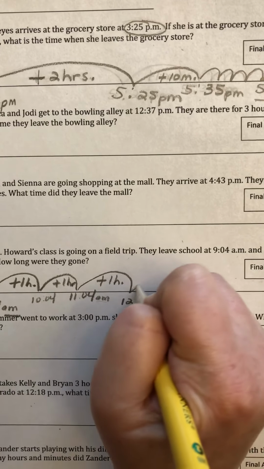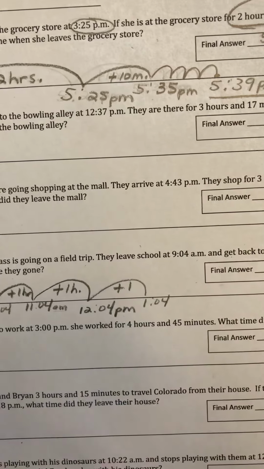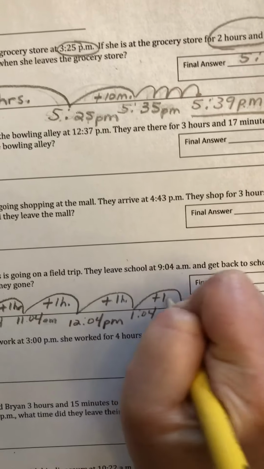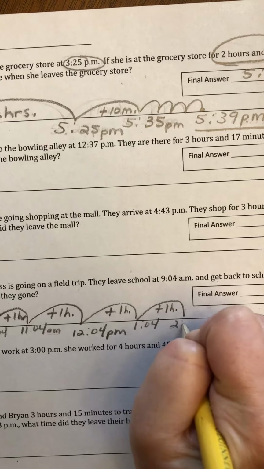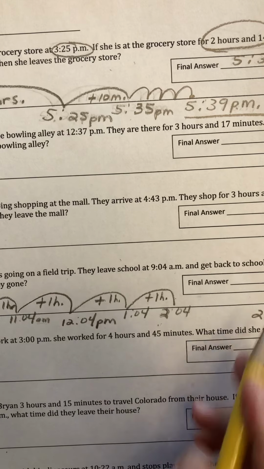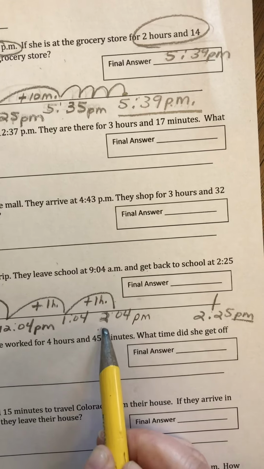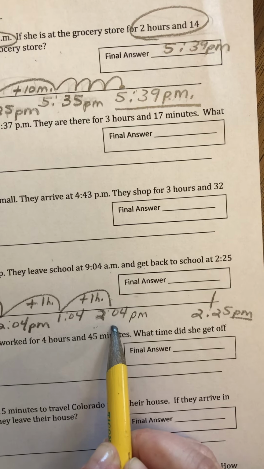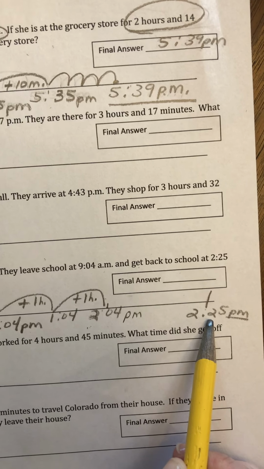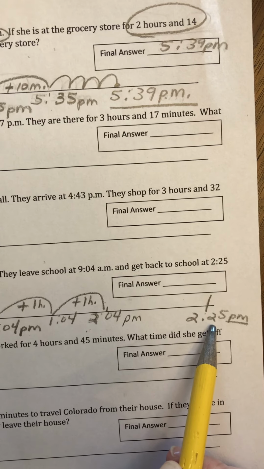All right, so if I jump by another hour plus 1, it's going to be 1:04. And then I can even jump by 1 more hour. I know I didn't put an H in there, that's okay. I'm now at 2:04. Now I'm going to stop jumping by hours because I'm at 2:04 and I am at my PM hours. Now I'm trying to get to 2:25, so I'm really, really close. So now that I'm at 2:04, I'm going to start jumping by 10 minutes until I get really close to 2:25. I'm already in the same hour, I just need to get my minutes to be the same.